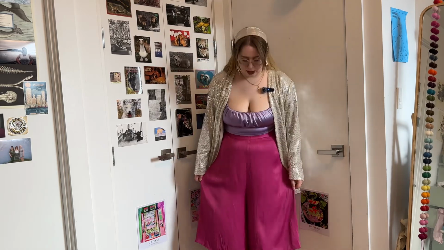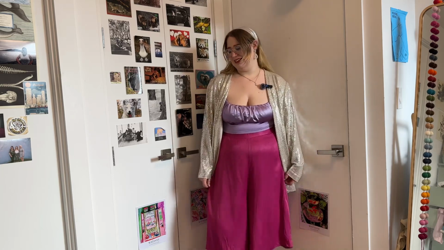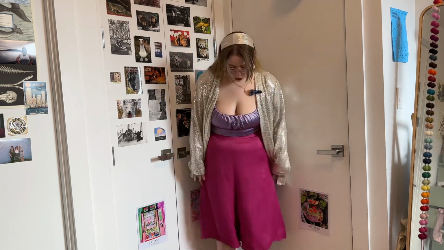Man, having these culottes steamed, it really just makes me want to wear them more, which means that I'm gonna have to steam them more. But I think it's worth it. Like, they're so cute. They're so cute.